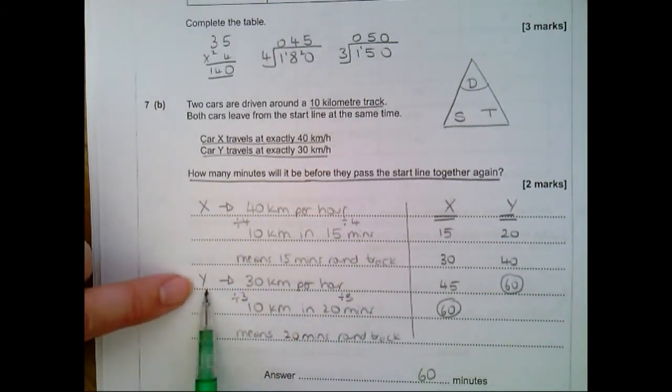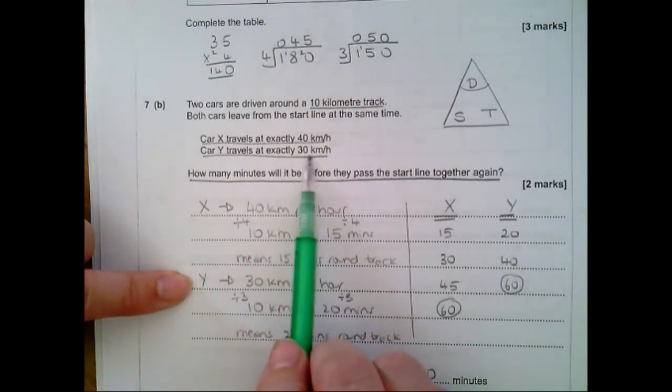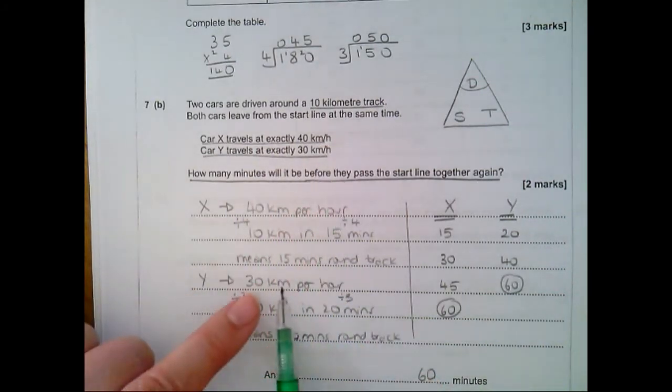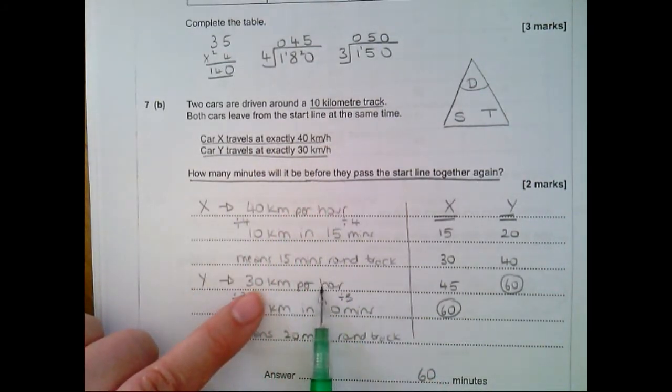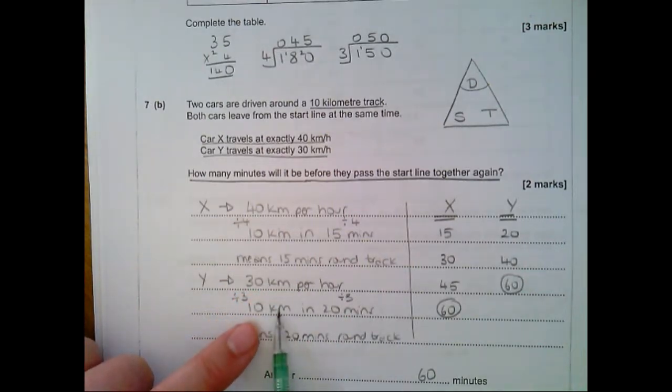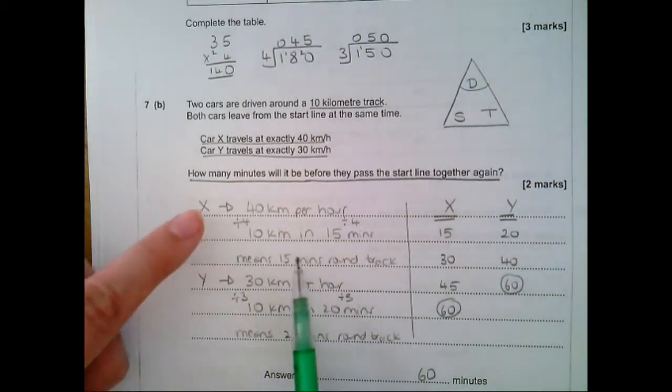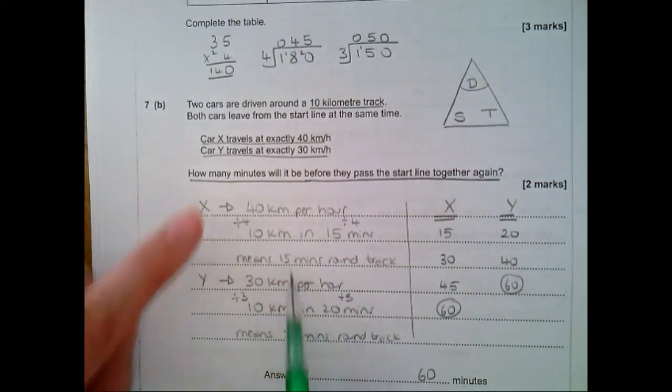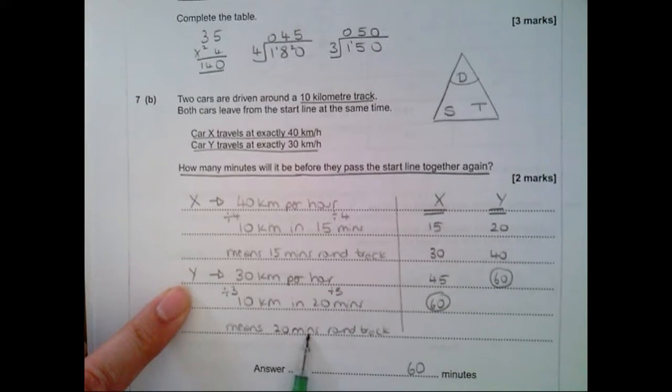Then do the same thing for car Y. Their speed was 30 kilometres an hour, so they go 30 kilometres in 1 hour. Do 30 divided by 3 to get the 10, so do the hour divided by 3 to get the 20 minutes. So that means that it takes them 20 minutes to go round the track. So this one goes round it every 15 minutes, this one goes round it every 20 minutes.